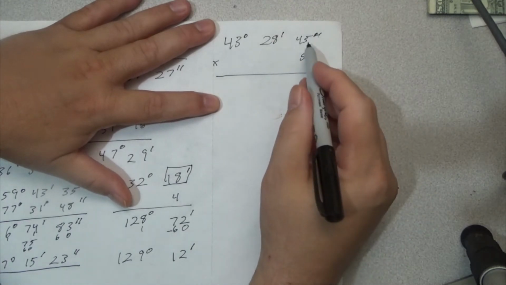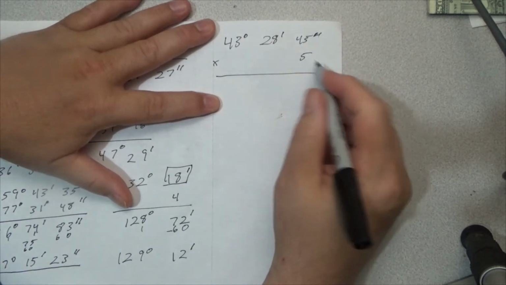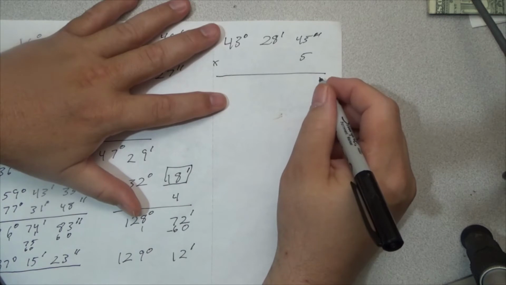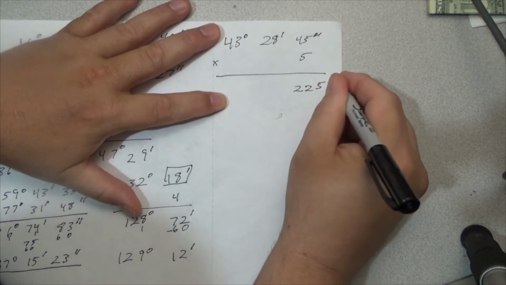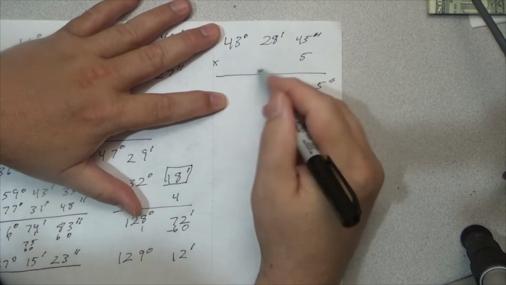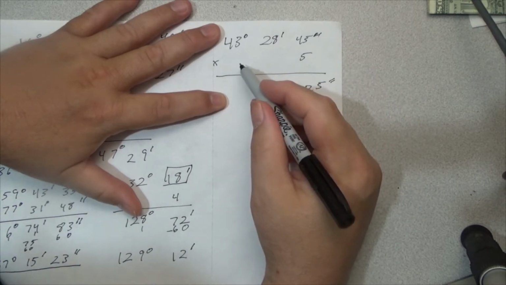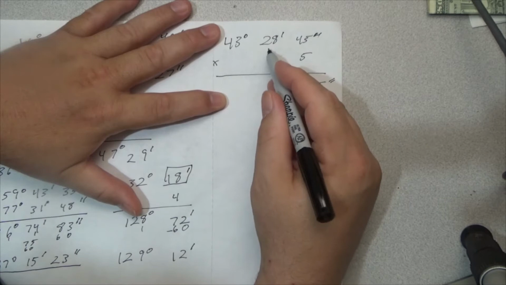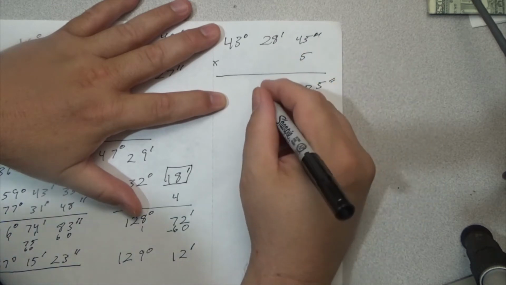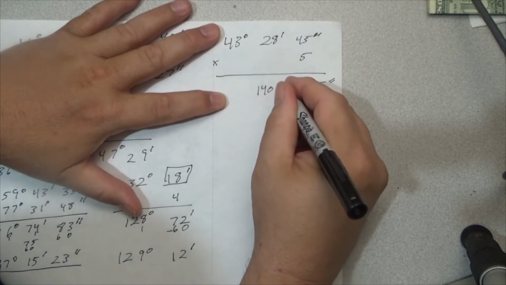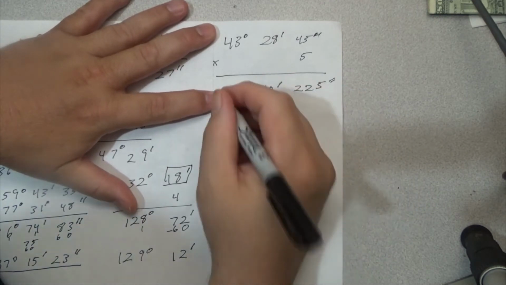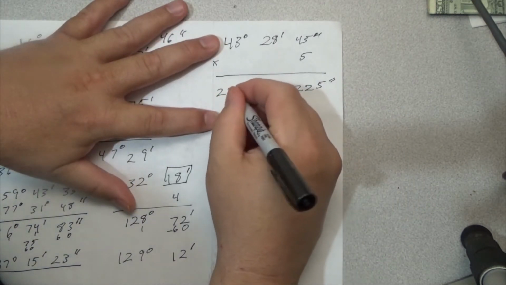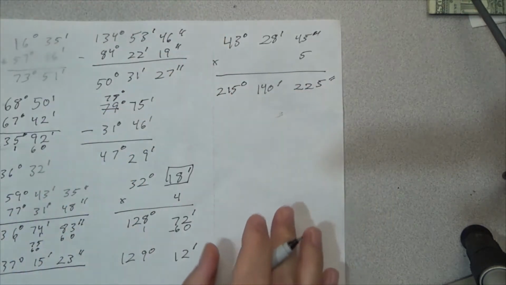Okay, so once again, I'm going to multiply it by each one individually. So 5 times 45 is 225. And those are my seconds. 5 times 28 is 140. And then 5 times 43 is 200, 215. So 215 degrees.